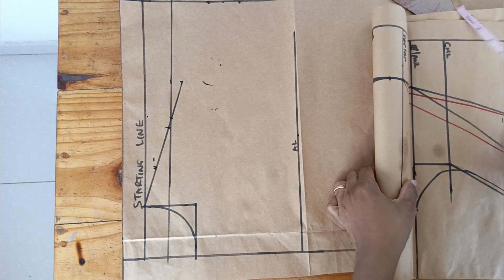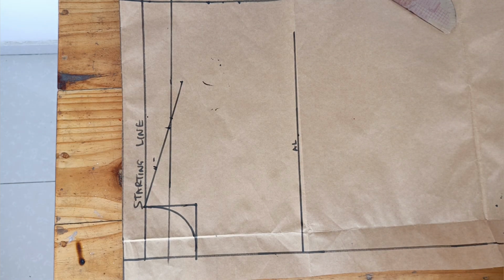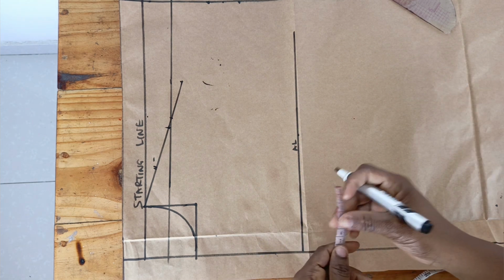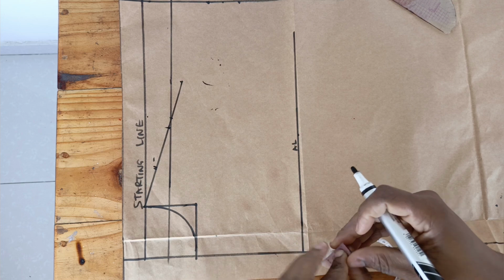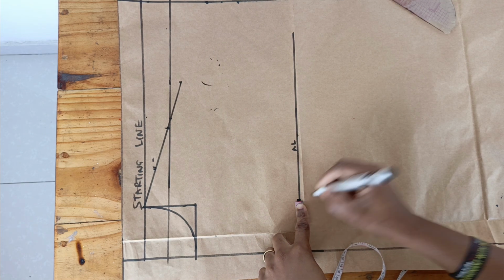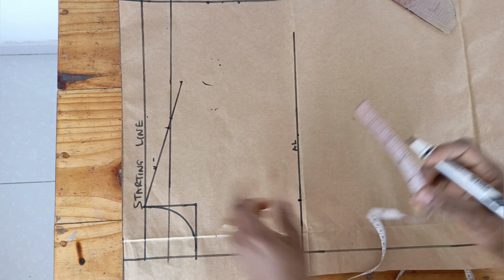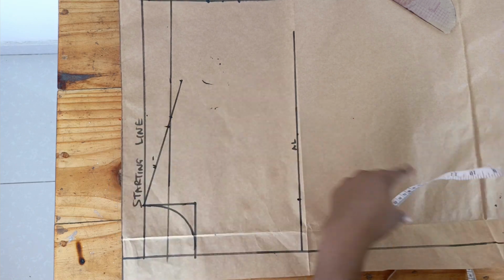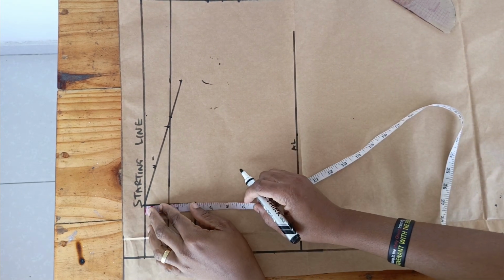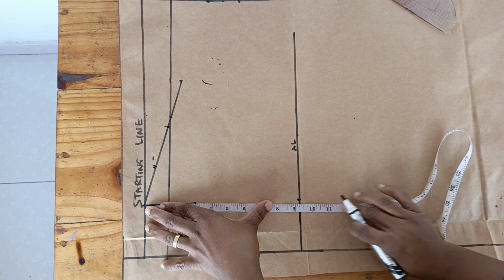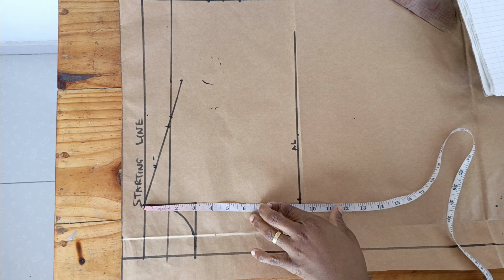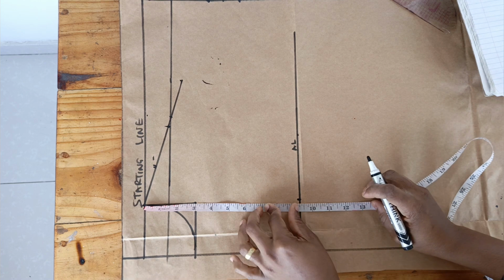But first of all, let me get my bust point, my nipple to nipple measurement. Nipple to nipple measurement is 6 inches, and 6 divided by 2 is 3. I'll mark it here, and I should be connecting my shoulder slope to my bust point. So let's get our bust point. From the shoulder, my normal bust point is 12 inches, but I'm going to be giving it a lift. I want to give it a lift.